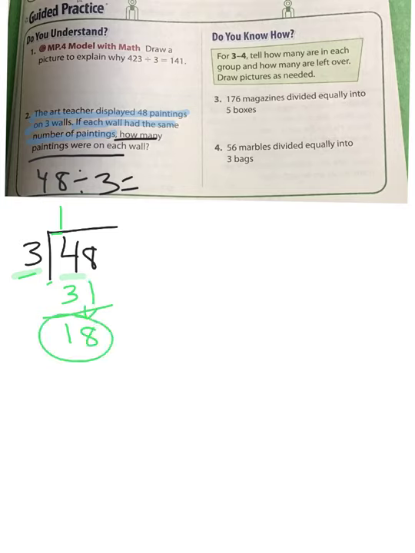This is my new dividend. So now I'm going to ask, how many times does 3 go into 18? Well, 3 times 6 is 18. So I have a remainder of 0. There will be 16 paintings. I'm just going to put P for paintings on each wall.